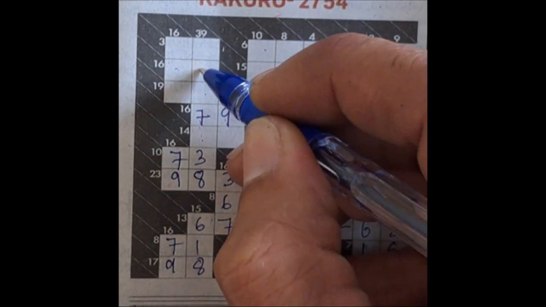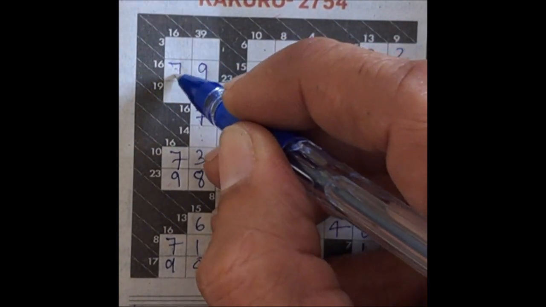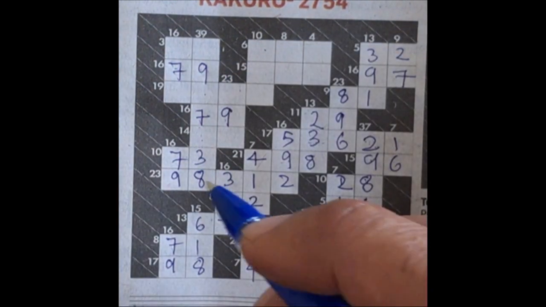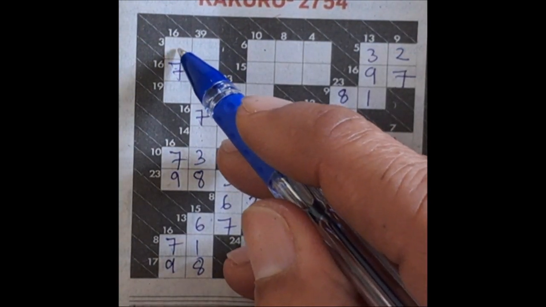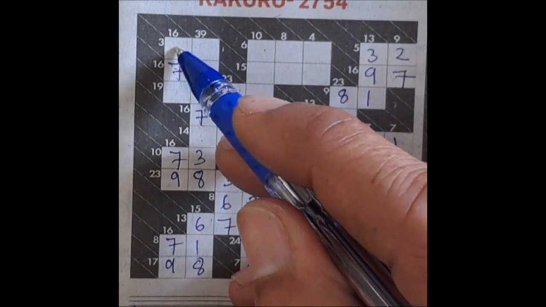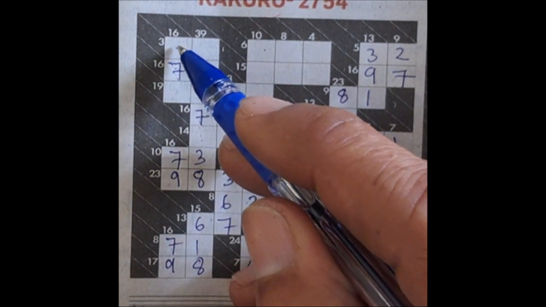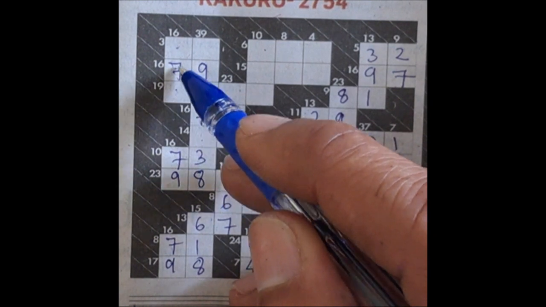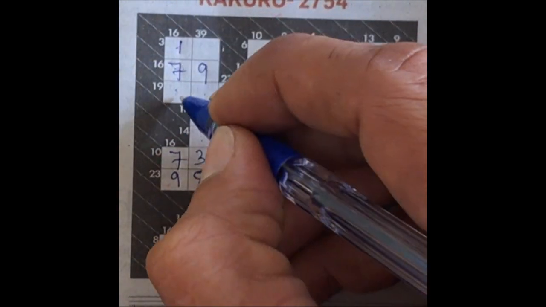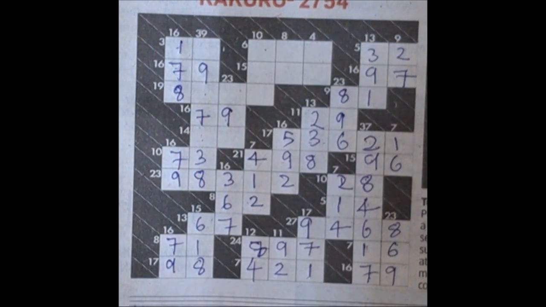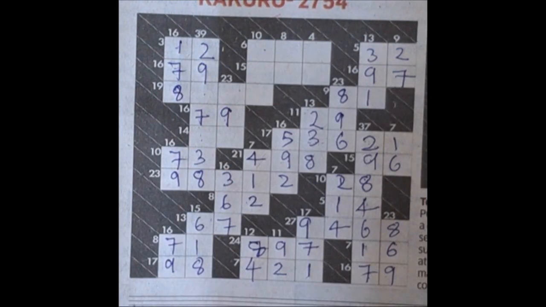Now there again 9 7, 7 is already there, so 9 7. Over there, if I put a 2, I have to put a 7 there, so 2 cannot be there, so I have to have a 1. 8 plus 8 16. That brings 2 there.